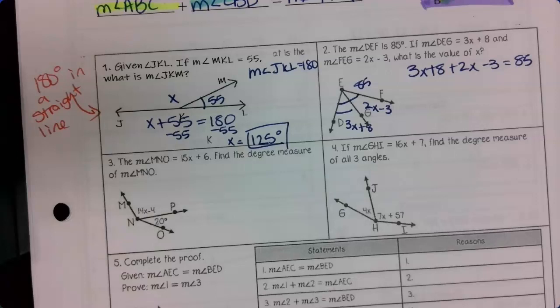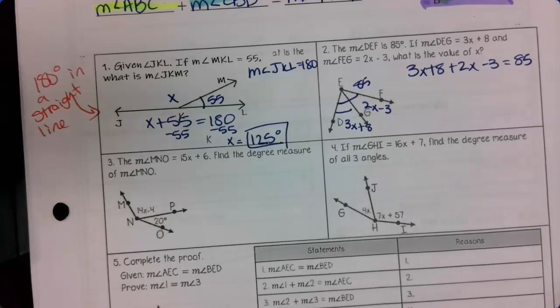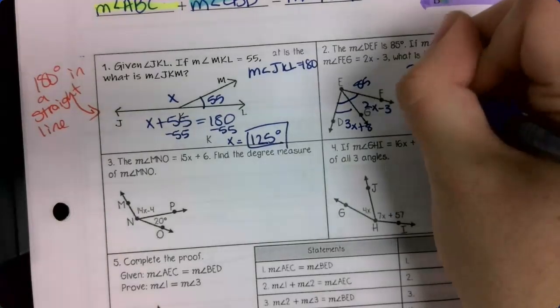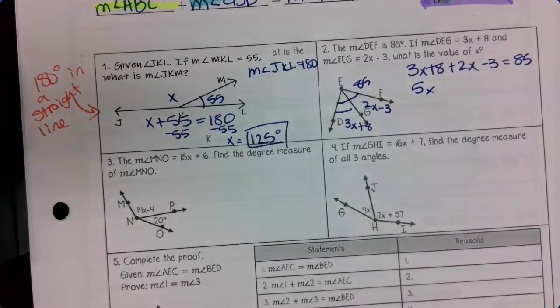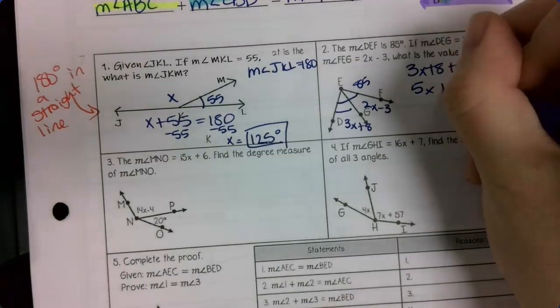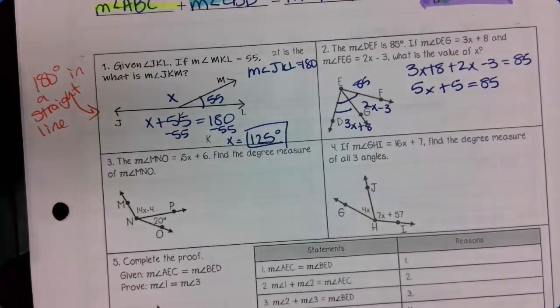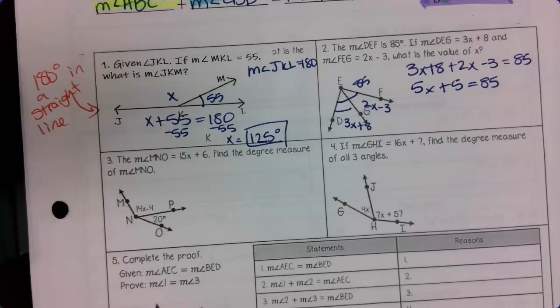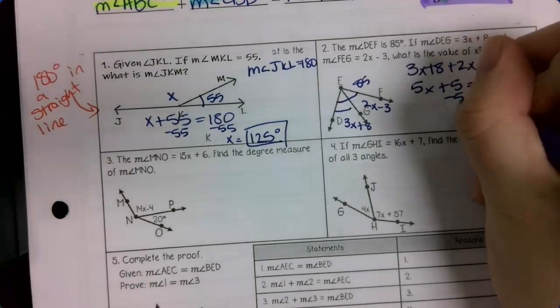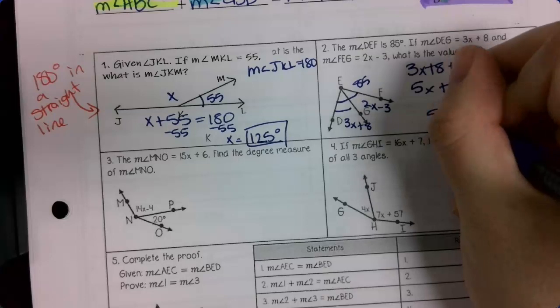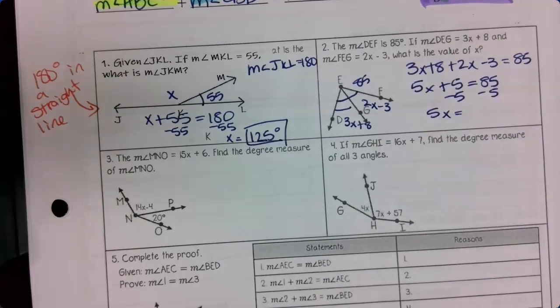Then I just want to combine like terms. So what number do I get in front of x? And 8 minus 3? It still equals 85. So I get 5x equals, what's 85 minus 5?